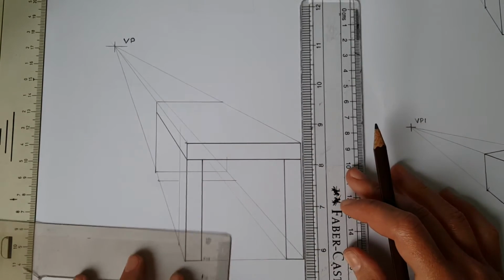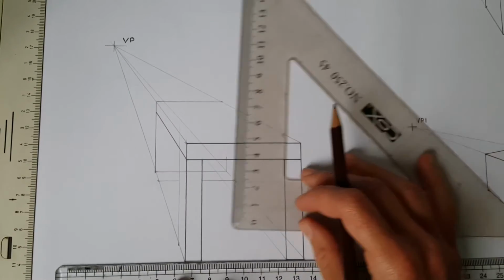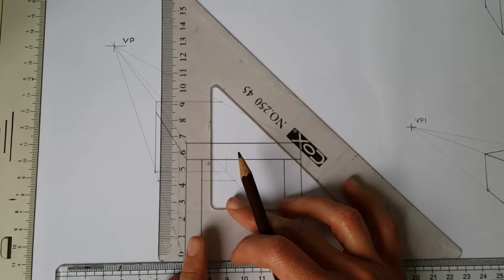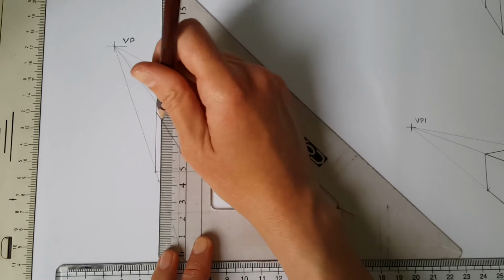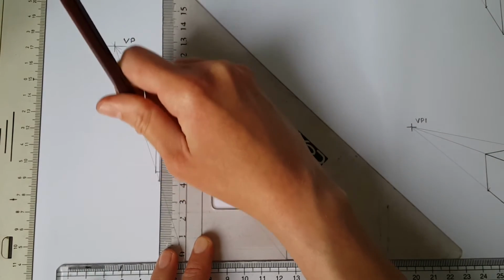Now let's draw the vertical lines, once again with a ruler and set square. Hold the set square at 90 degrees on top of the ruler and create the vertical lines.